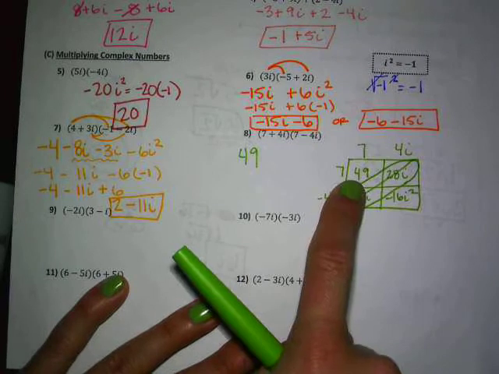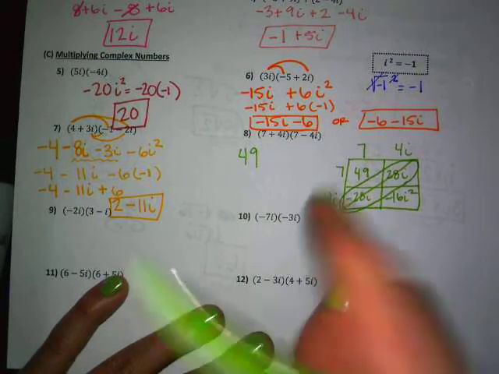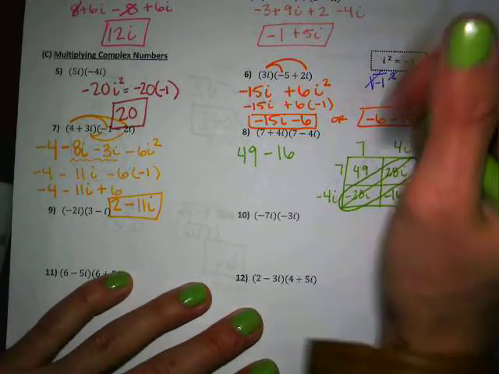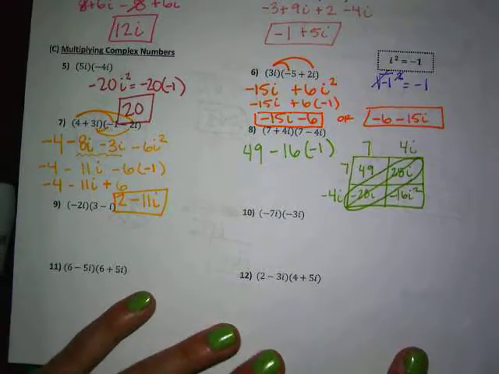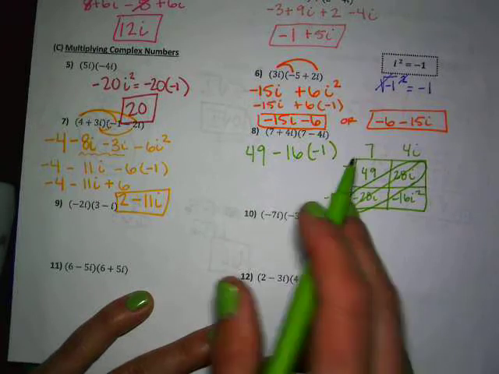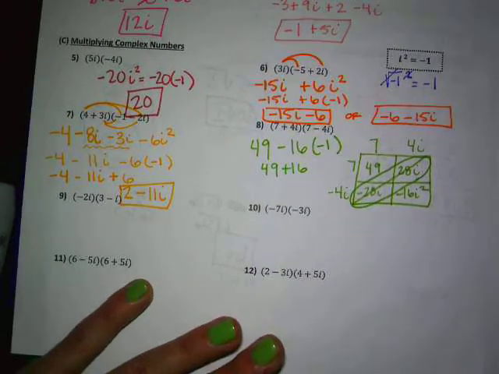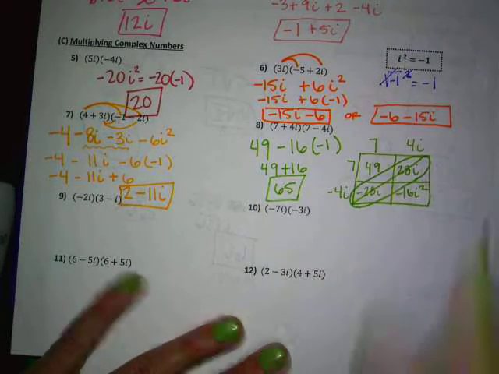So I have 49. Those canceled. You can put 0 if you want, but you don't have to. And then minus 16 I squared. But I know I squared is really negative 1, which means that negative 16 times negative 1 is positive 16. And your final answer is 65.